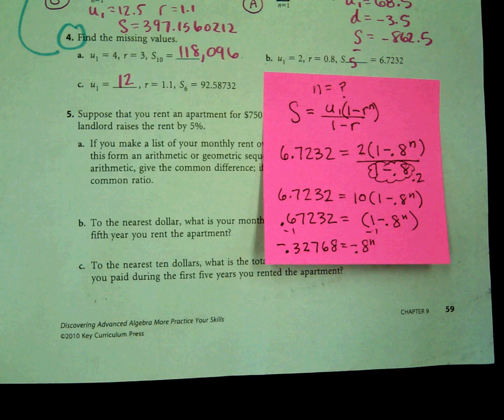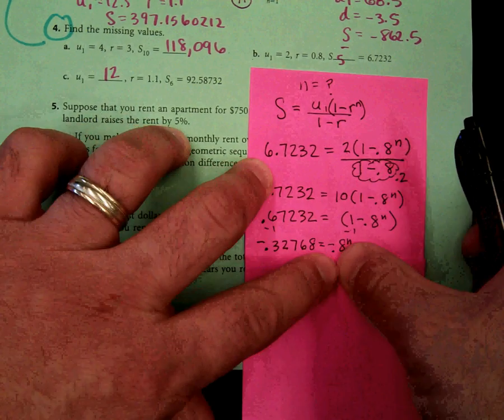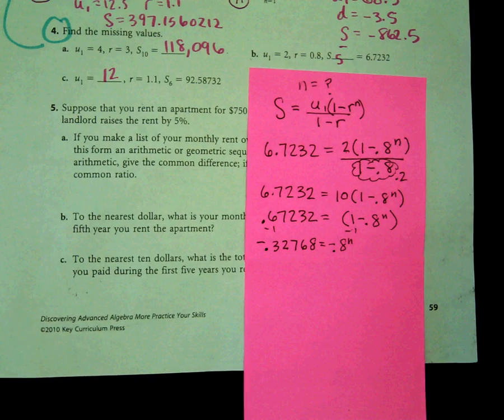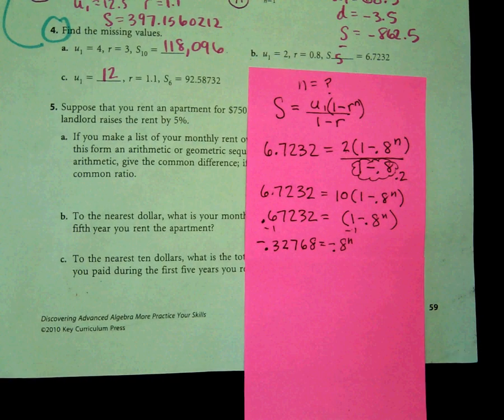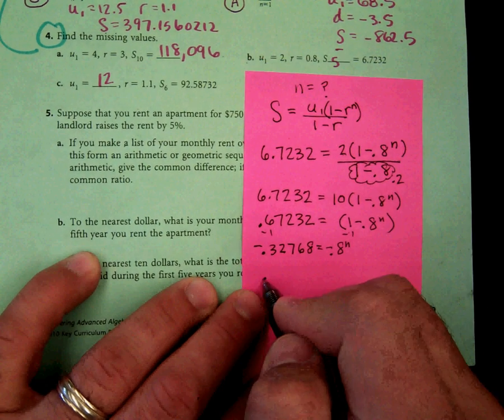All right? See how both sides are negative? In any problem that you ever do in math, if you get to the point where both sides are negative, drop the negatives. It's like dividing both sides by negative 1. If you don't get rid of the negative sign at this point, you won't be able to do logs, because you'll be trying to log a negative, which is not in the domain. You can't log a negative number. So when both sides are negative, drop the negative.